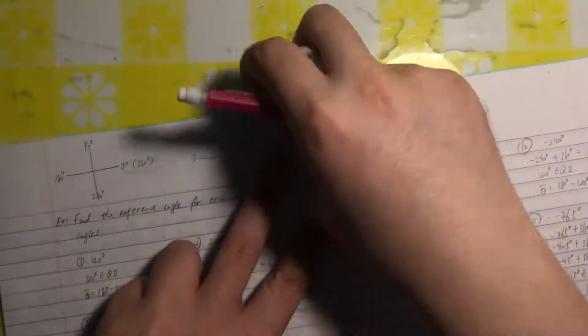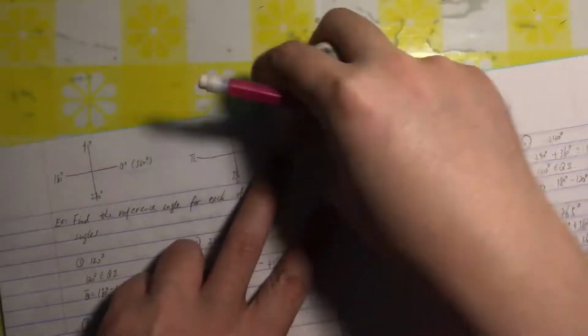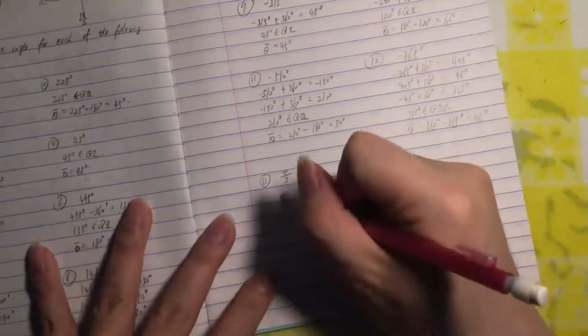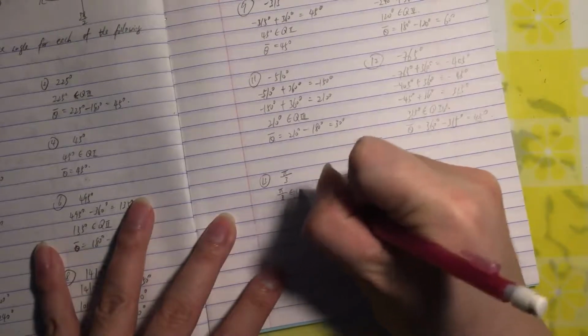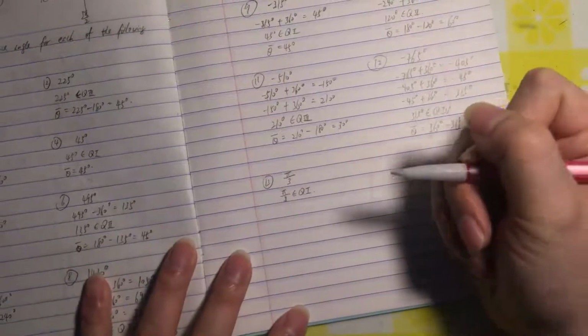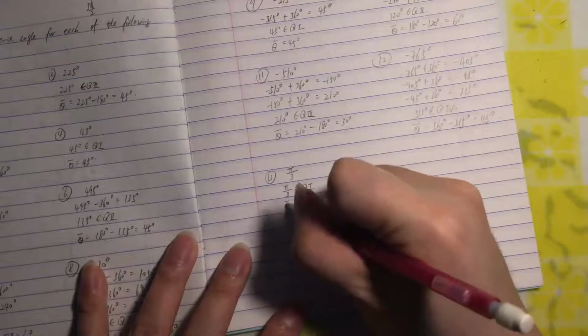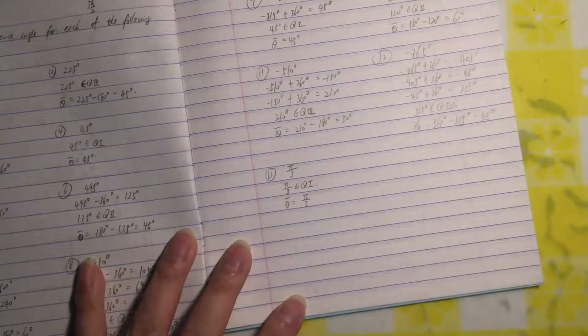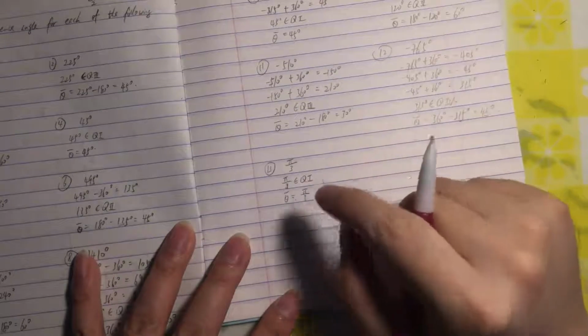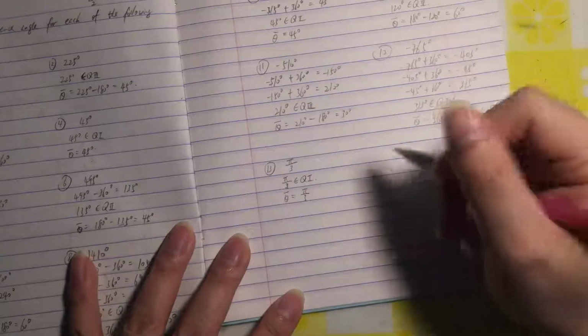So pi over 3 lies in quadrant 1. If an angle lies in quadrant 1, its reference angle is the angle itself. Pi over 3 lies in quadrant 1, so its reference angle is the angle itself.